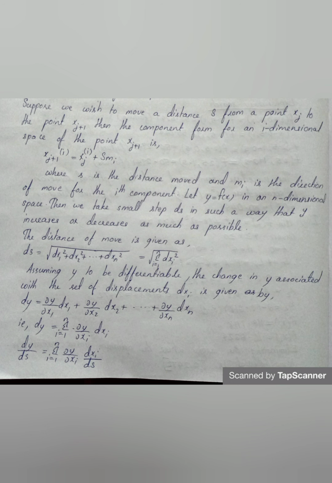Assume that we are finding the maximum value of f of x and suppose it occurs at some point A. Using only the current point xj, we move to a new point xj plus 1 in such a way that we approach the optimum at the fastest possible rate. Now, our desire is to move a distance s from a point xj to the point xj plus 1.